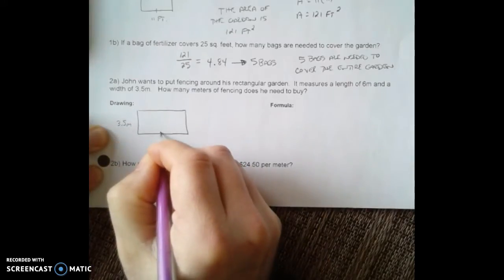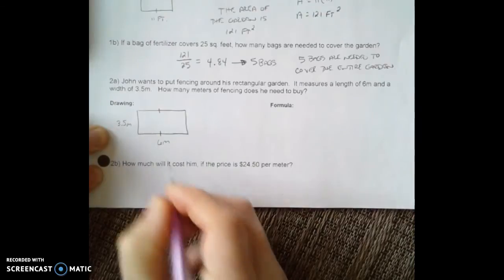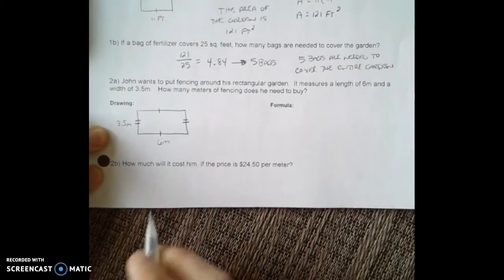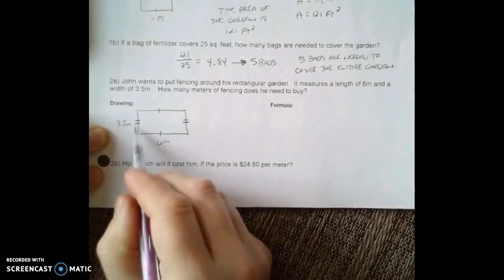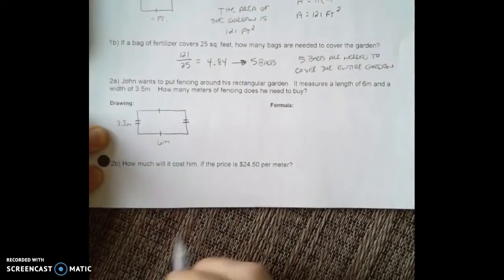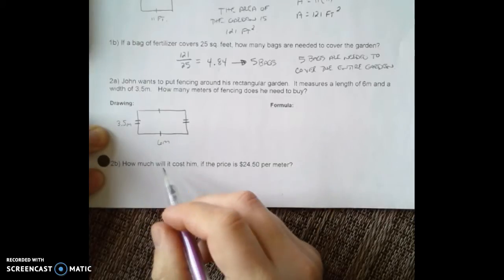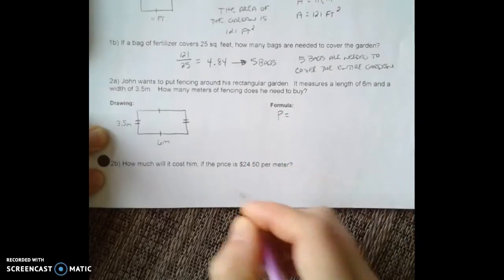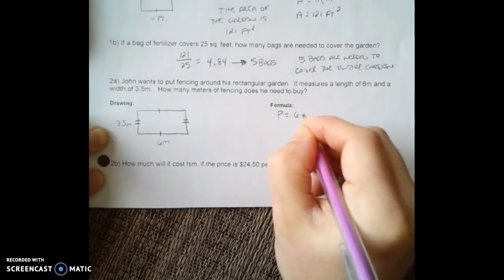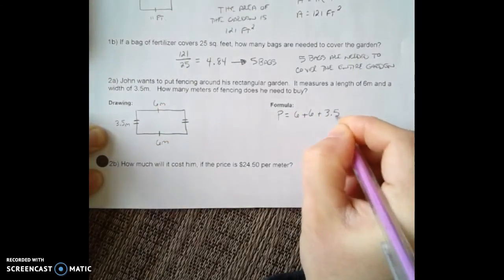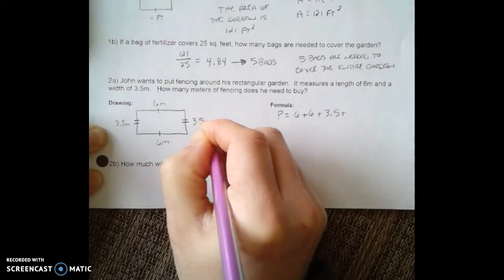On the rectangle, this 6 meters is the same as this 6 meters up here. This 3.5 meters is the same as this 3.5 meters over here. So I've got the markings indicating which sides are the same. We're putting fencing around the garden. The fencing is going to go around the garden, so this must be a perimeter problem. When we find the perimeter of a rectangle, all you need to do is figure out what all the sides are and then add them all together. So perimeter is going to equal 6 plus, we have another 6 meter segment up here, plus 3.5, plus we have another 3.5 meter segment here.